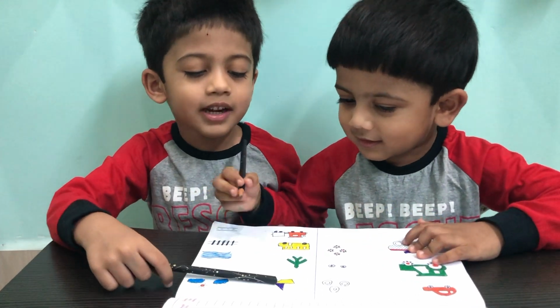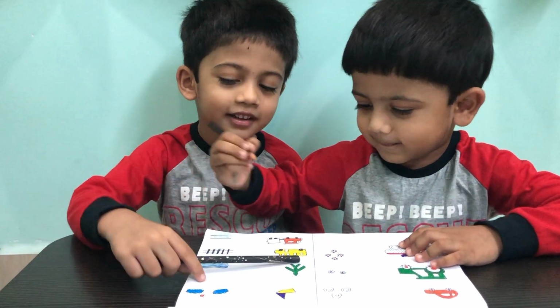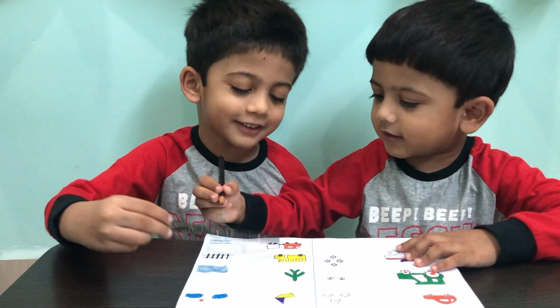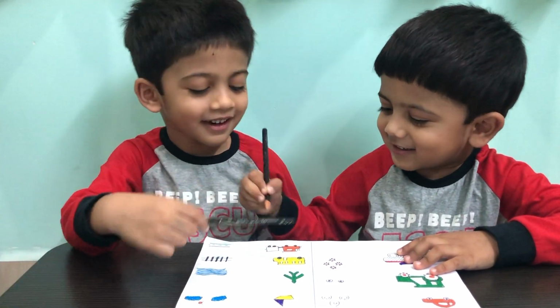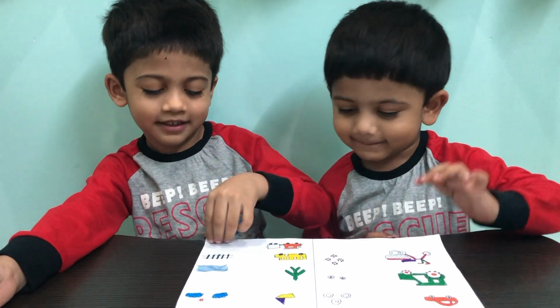Now where will the boat go? In the lake. Where will the airplane go? Sky. Where will the bus go? Road. Right?